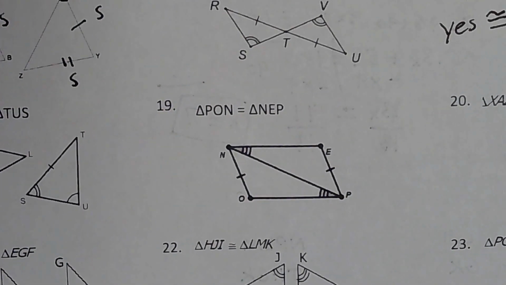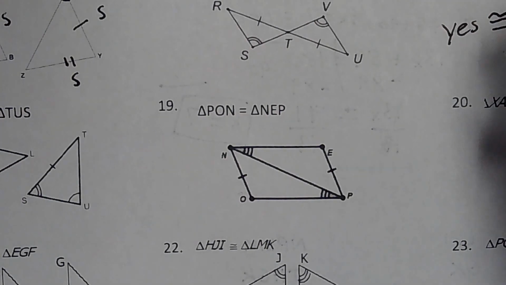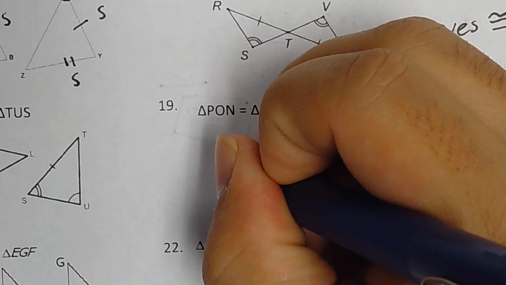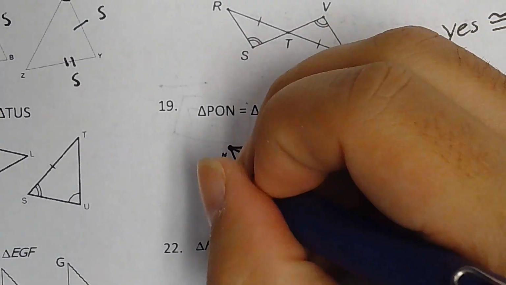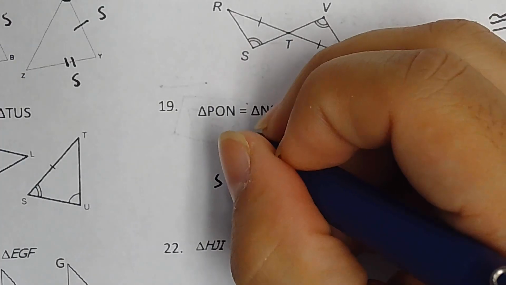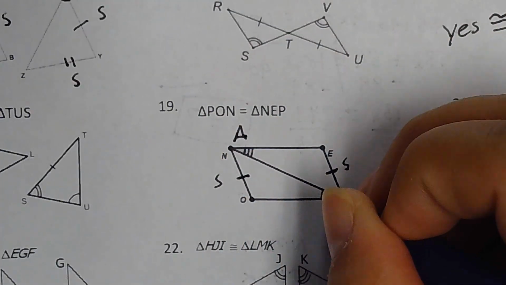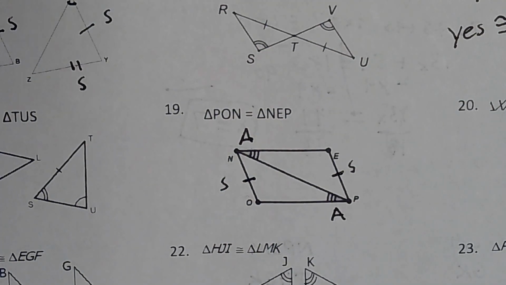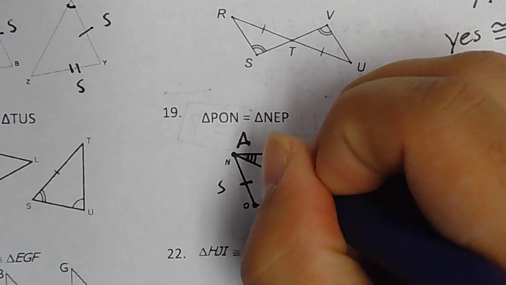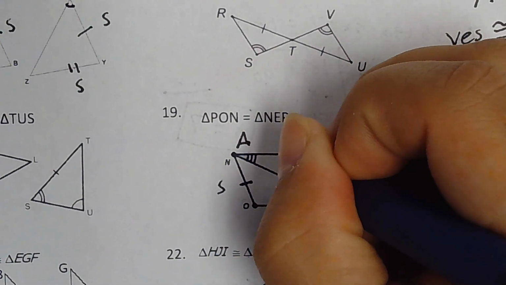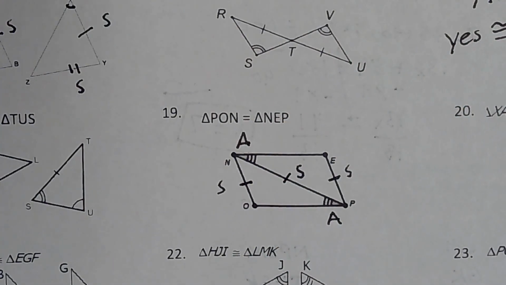Oh, it's right here. 19. Okay, so I have this side. I have angles. Now, how many pieces do I need again? I need 3, right? What do they share right here in the middle? A line. Also known as its side. So if they share the same side, that means it has to be equal. Okay?